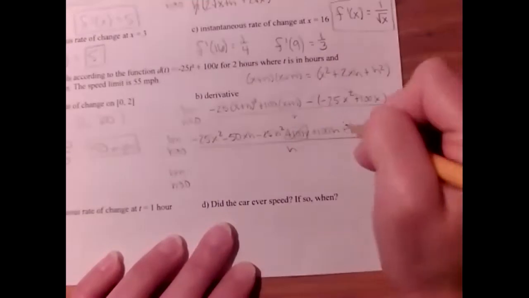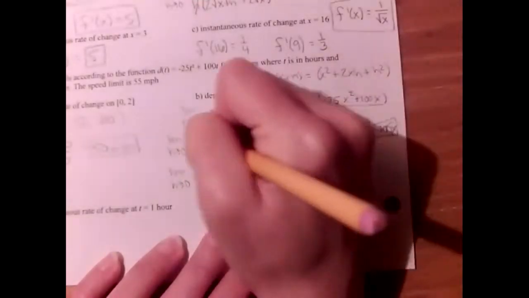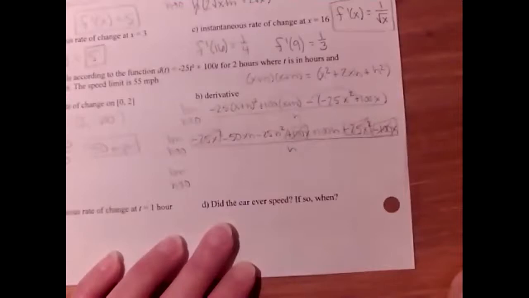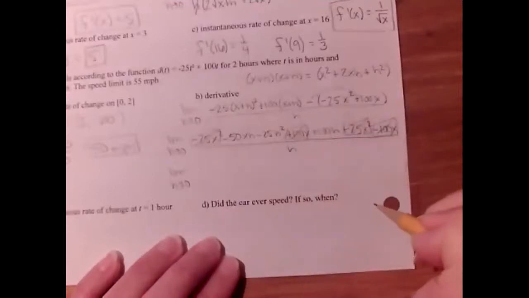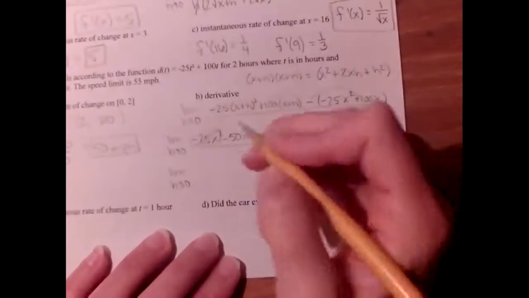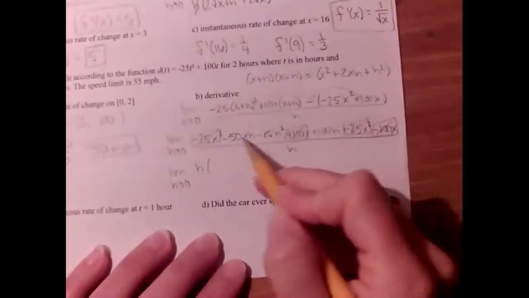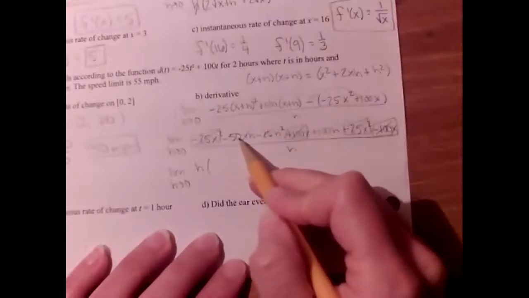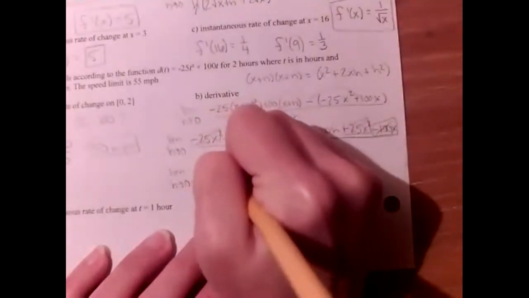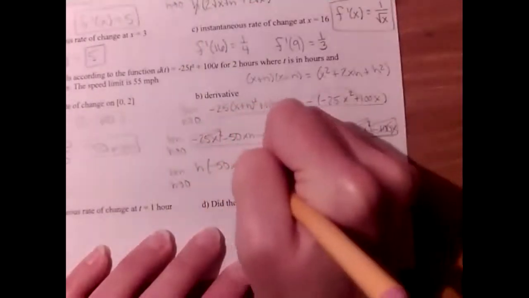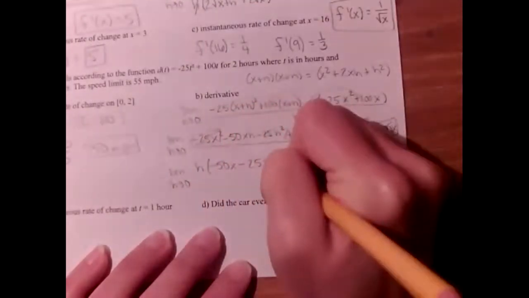And the 25x squared is gone. Is there anything else? That might be it. Oh yes, and then the last thing is h. Good. In order to cancel out the h, we have to factor it out. So I'm going to factor h out of what's left. So that would leave us with negative 50x minus 25h plus 100.